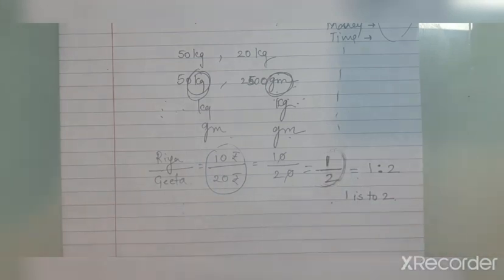It is not necessary that Riya will have only 10 rupees, or Geeta 20 rupees. Maybe Riya has more or less, but the ratio of what they have with them is 1:2. Now, another example.